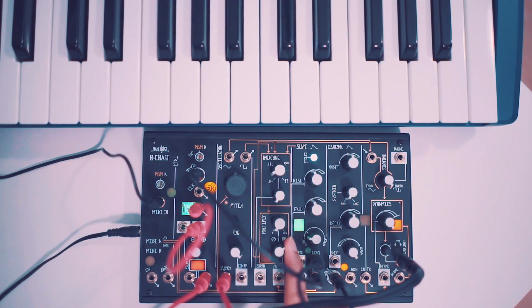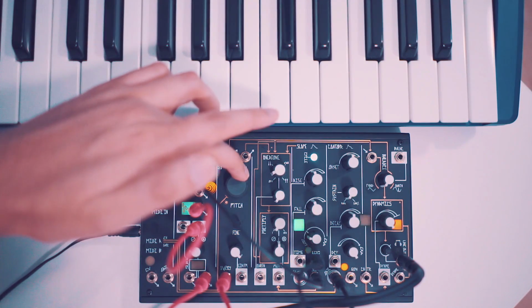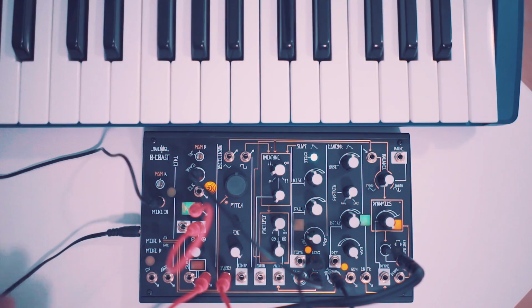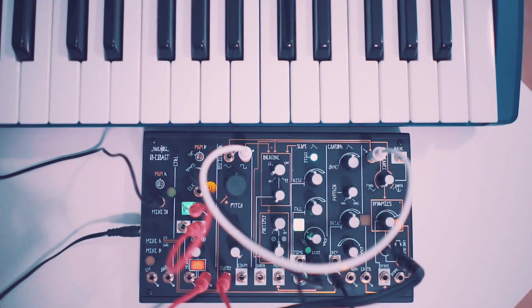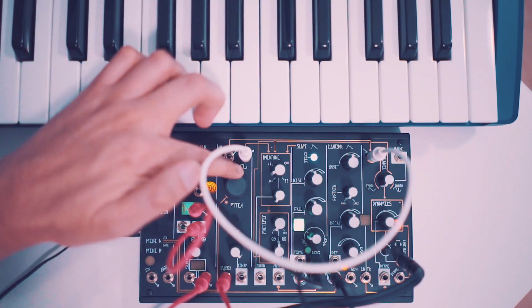I guess this is your typical West Coast style non-diatonic atonal self-generating patch. I call this a bleeps and bloops patch. Let's try this with the square shape instead of the triangle. So I'll plug the square out to this input here, so a much richer tone.